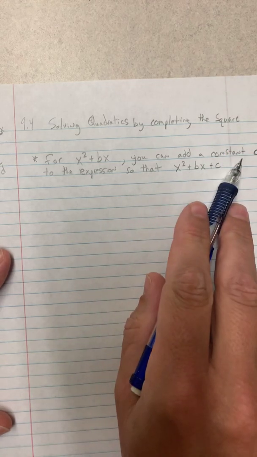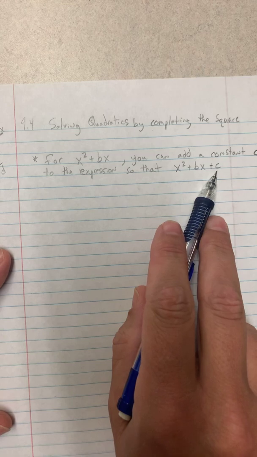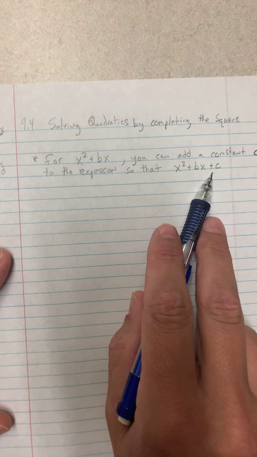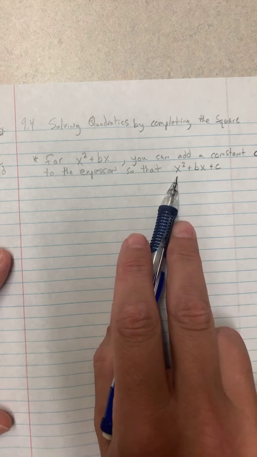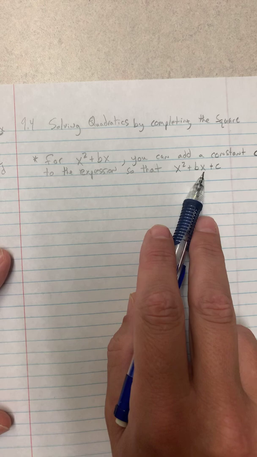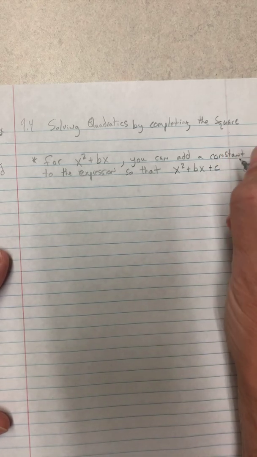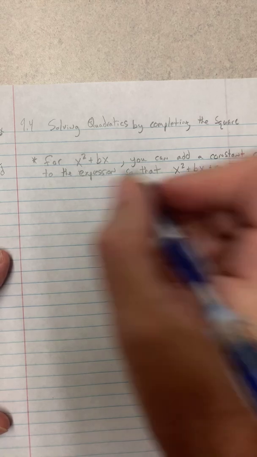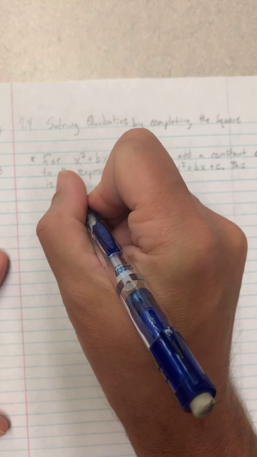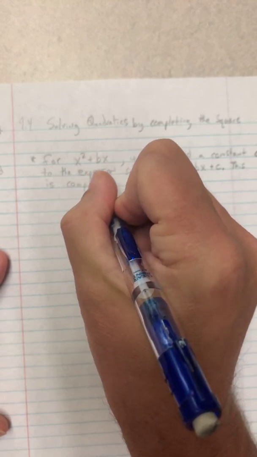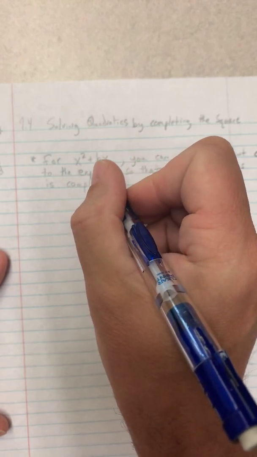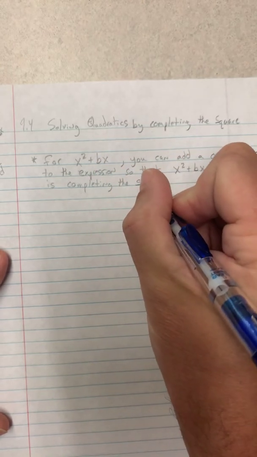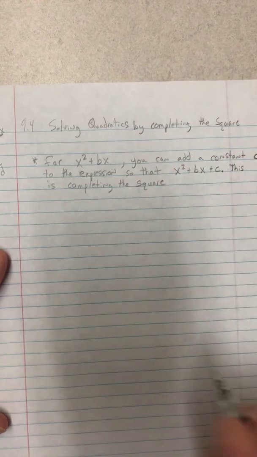So I'm going to add a number here, this constant on the back side, and this ax squared plus bx plus c, we're going to add this c that makes this a perfect square trinomial. I'm going to say this is completing the square. That process is completing the square.